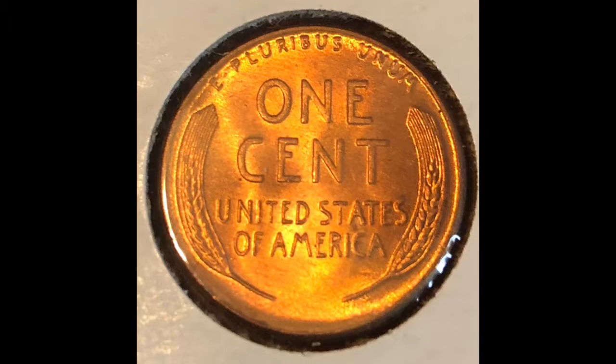EF40 is extremely fine. AU50 would be about uncirculated. And when you reach 60, it's considered uncirculated, where you're not seeing wear, but you might see bag marks and such. And then up through 70 is different levels of uncirculated coins.